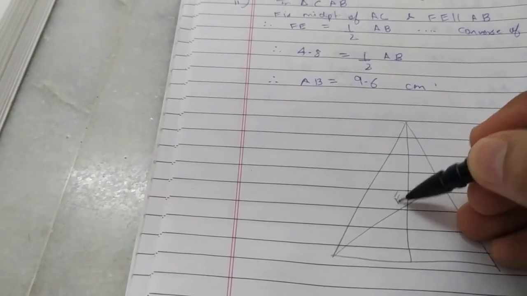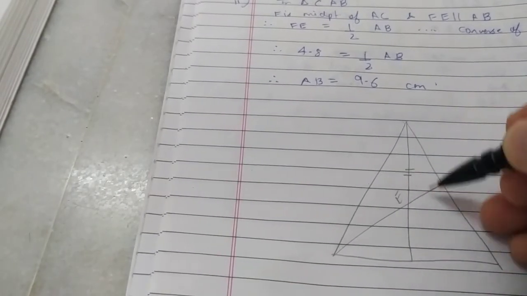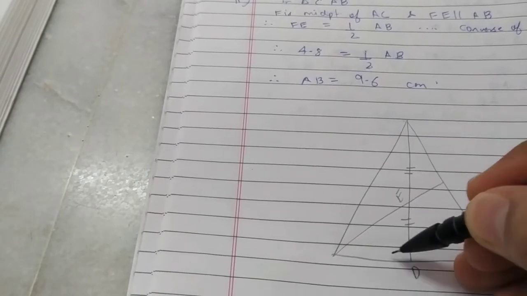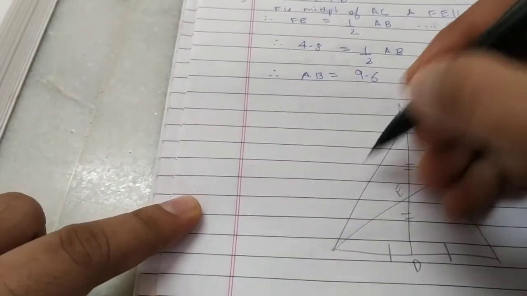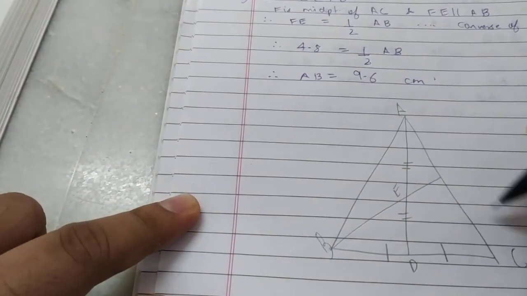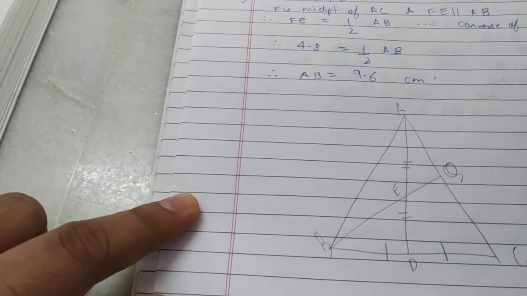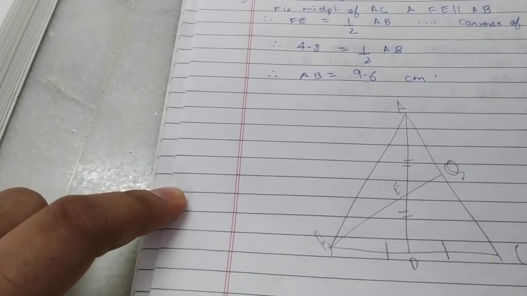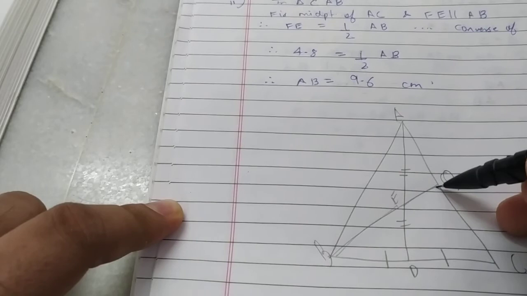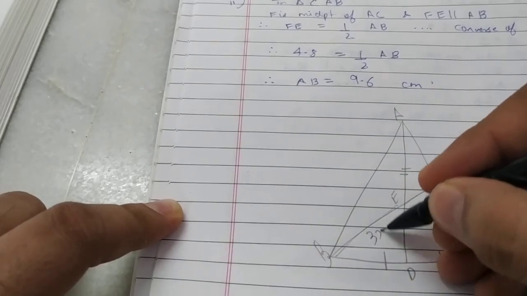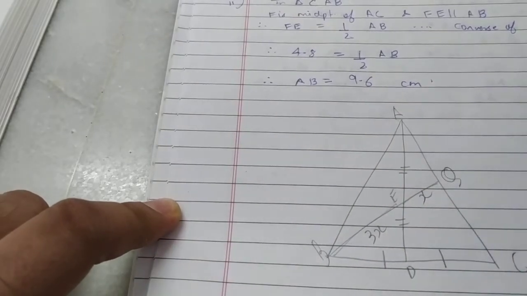So this is E, and this is D, which is also the midpoint. A, B, C, BQ. The question is, prove BE ratio EQ is 3:1. So that means if this is 3x, then this will be x. That's what we have to prove.